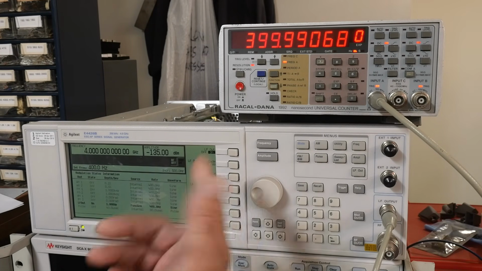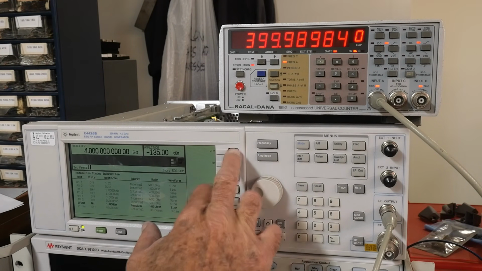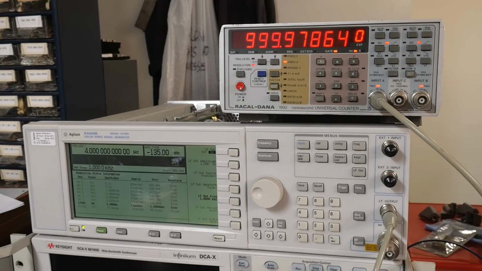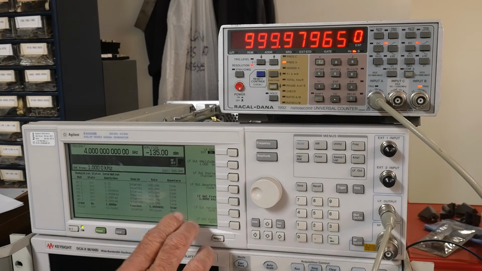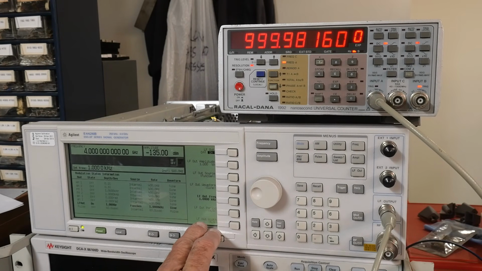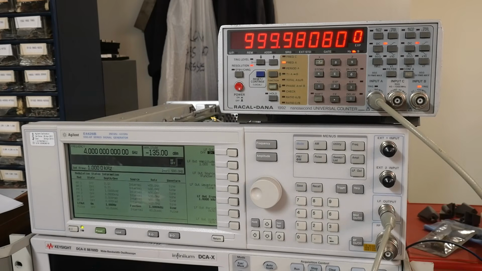And the output frequency, I can say 1 kilohertz, and we get 1 kilohertz out. So at least the low frequencies are correct. Low frequency output period, low frequency width. Okay, so you can do various things with it here.